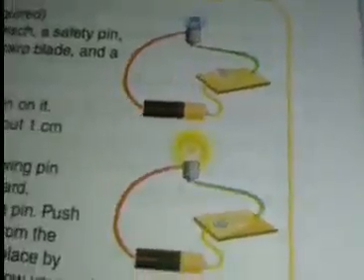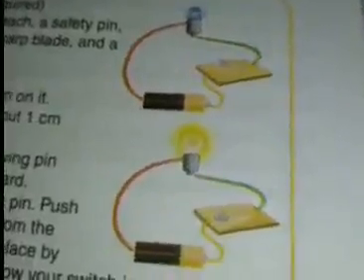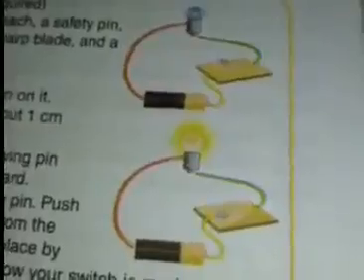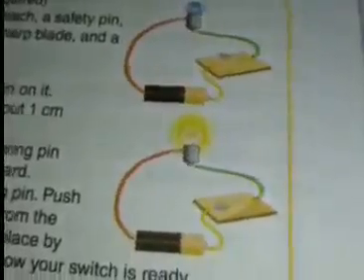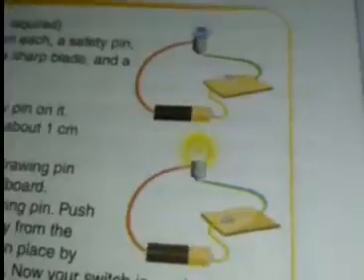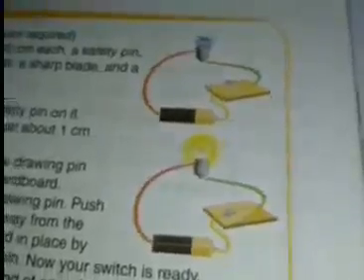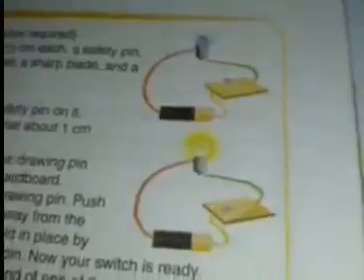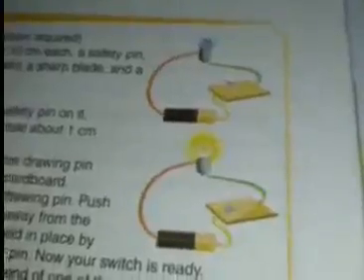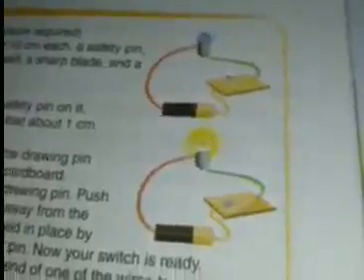We will make sure that the safety pin is held in place by one drawing pin and can be turned to touch the other pin, and the switch is ready. This is the switch we have made. To test if the switch is working, let us connect the free end of one of the wires to one terminal of the pencil cell and connect the third wire to the other terminal of the cell or the bulb.